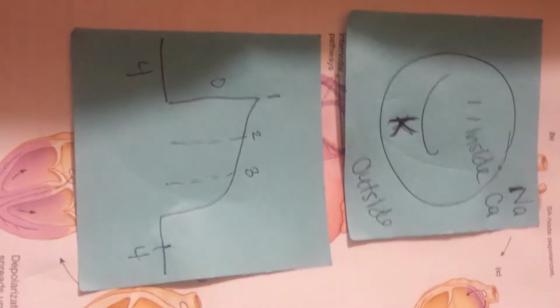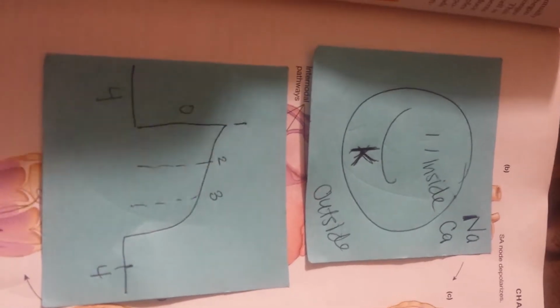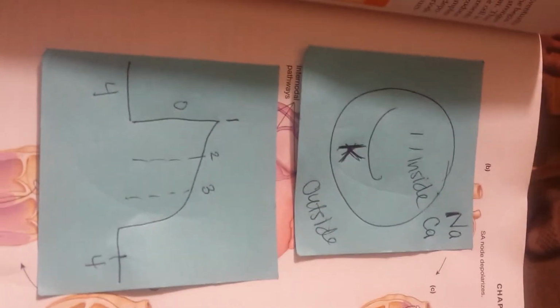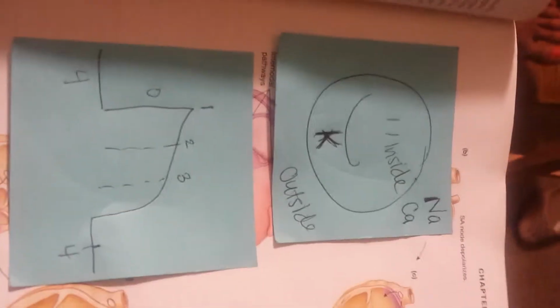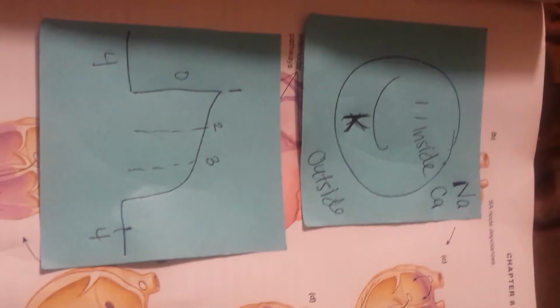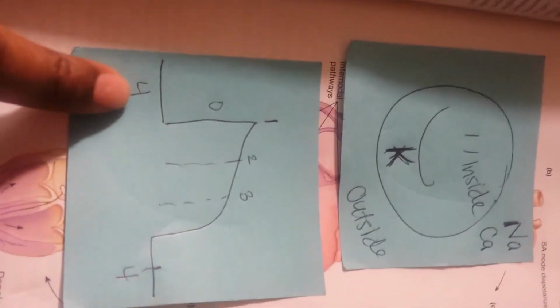Okay, we're going to talk about the phases of the action potential. So in a regular cell, during these action potentials, and the action potential is just explaining how electrolytes get exchanged across the membrane to cause something to happen in the heart. So at the beginning of our electrical potential, we're at our resting phase. This is our resting phase. That's number 4. And here I've drawn a picture of a cell.